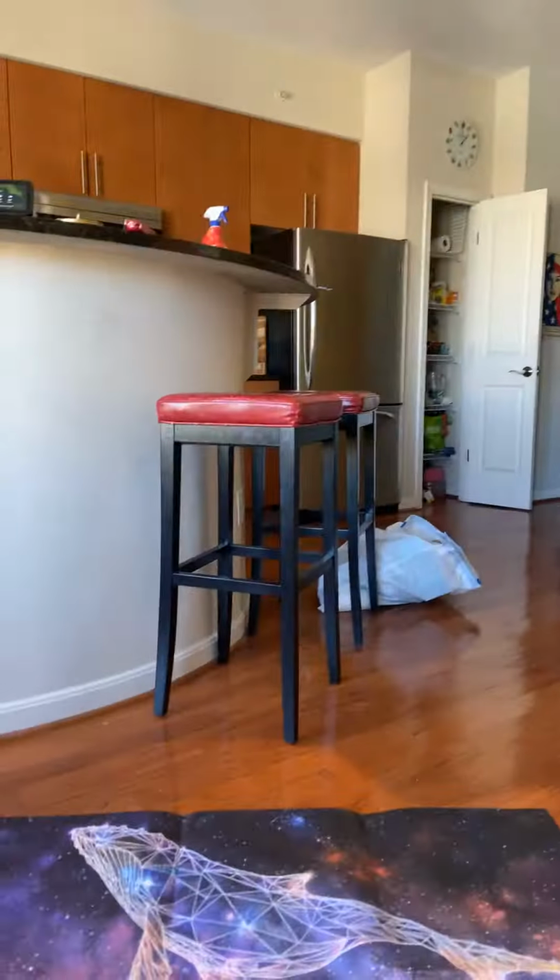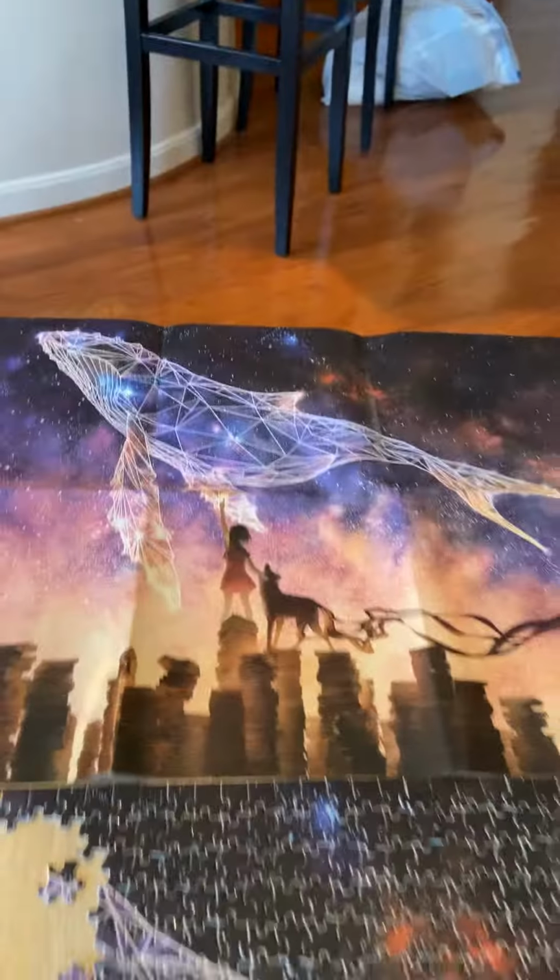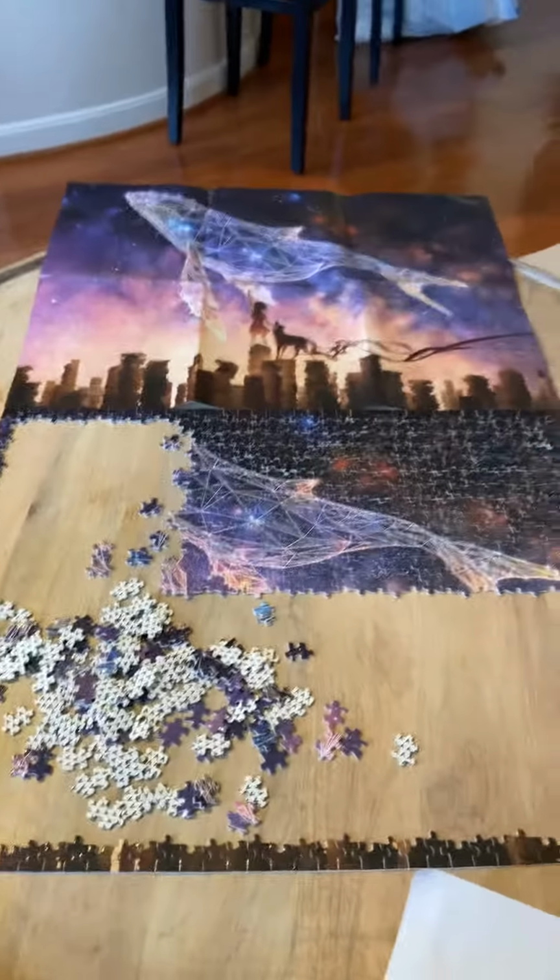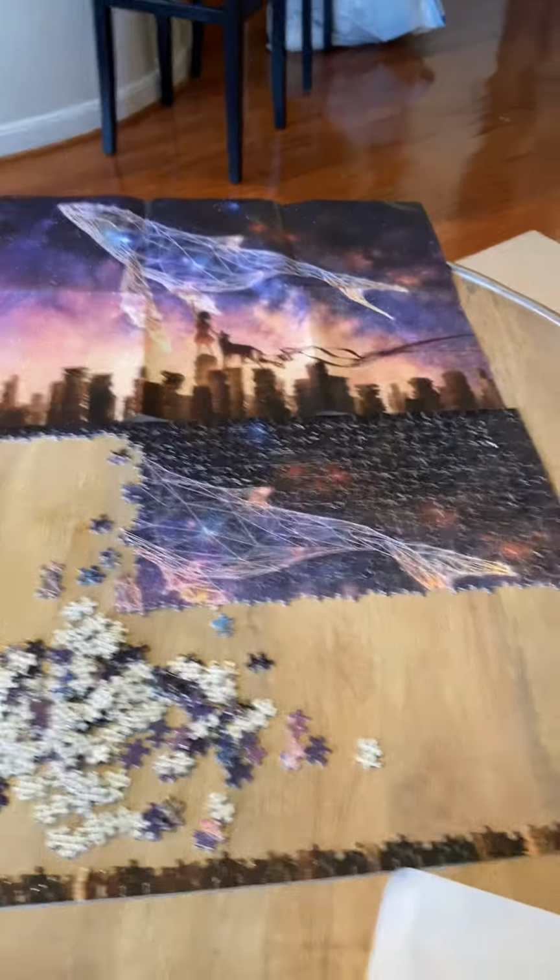I had a good weekend. I spent a lot of time working on my puzzle. Let me show you my progress. So here's what it's supposed to look like. Here's how much I got. So I still have a lot to do, but I'm getting there.